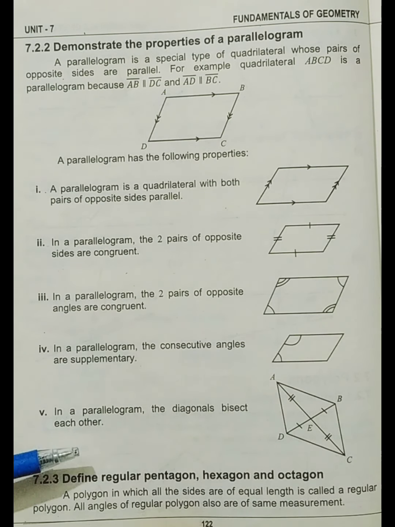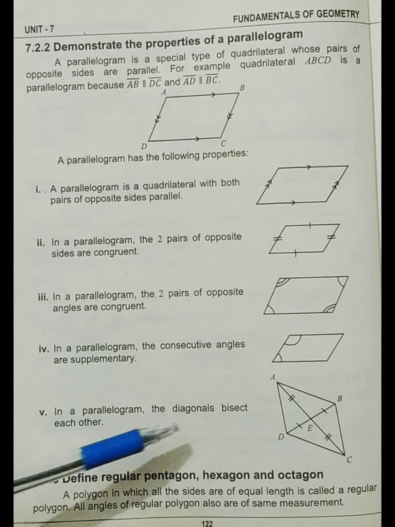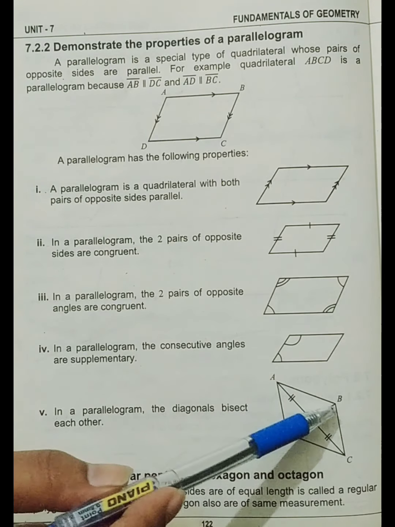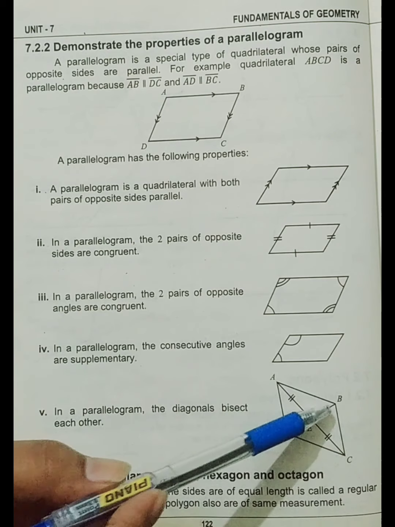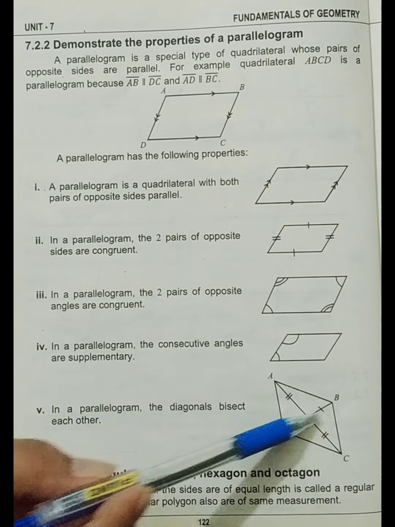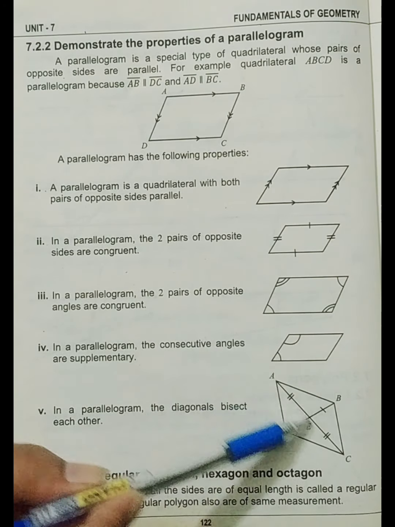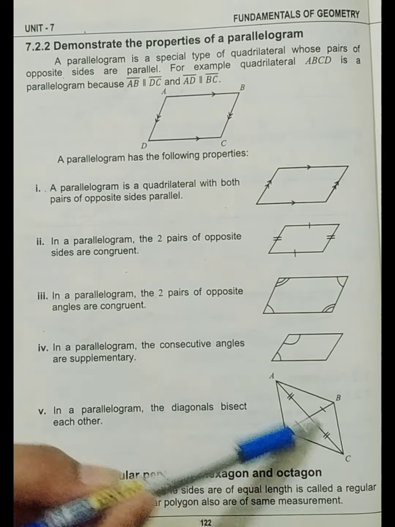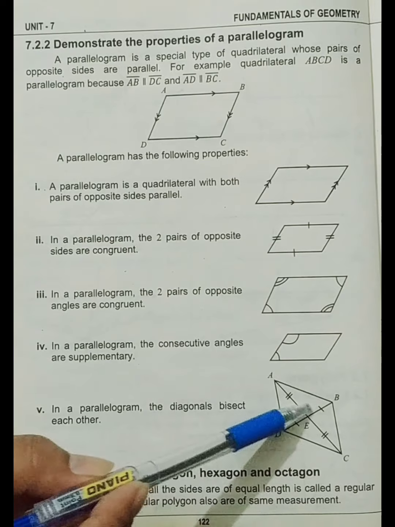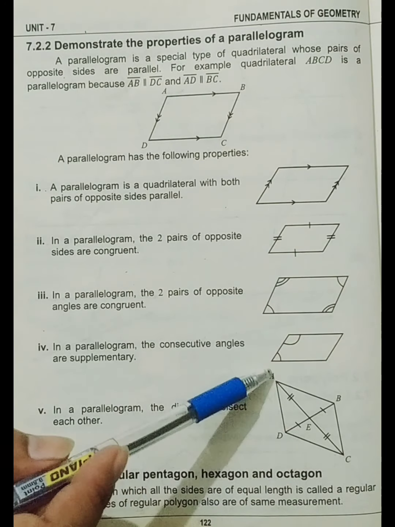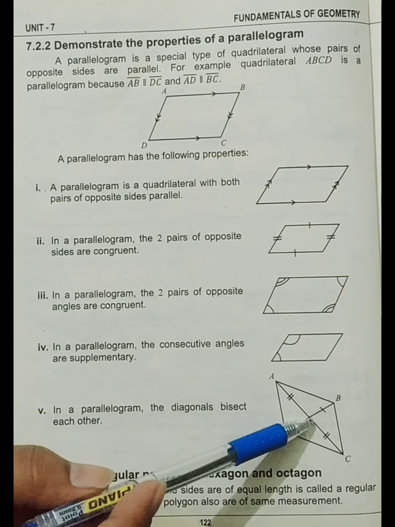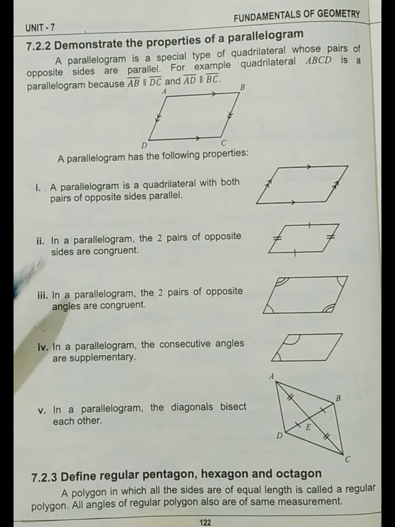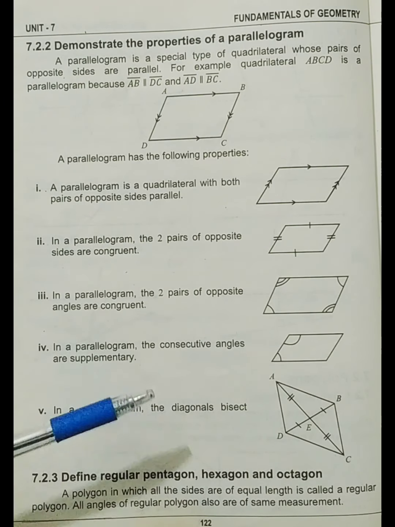The last property we have, in a parallelogram, the diagonals bisect each other. So if we see that one diagonal is BD and the other diagonal is AC, when we meet these two diagonals we get a point E. It means that the diagonals intersect each other at point E. So these are the properties of a parallelogram.